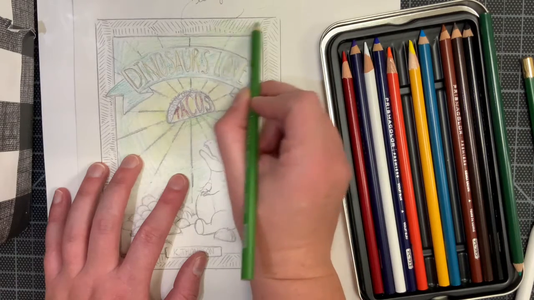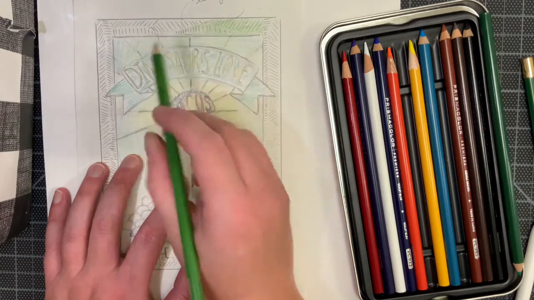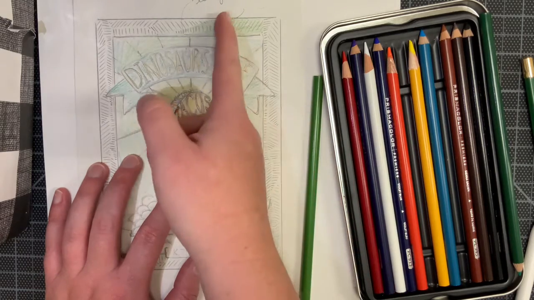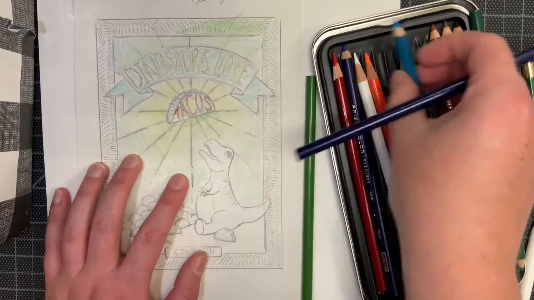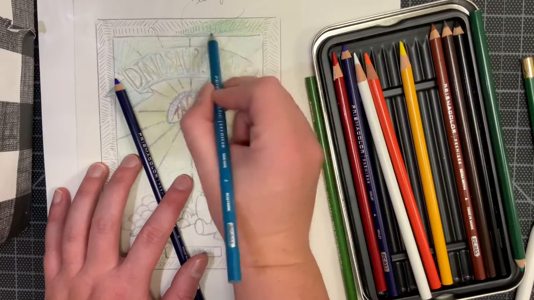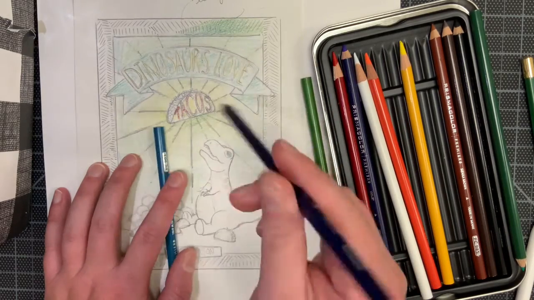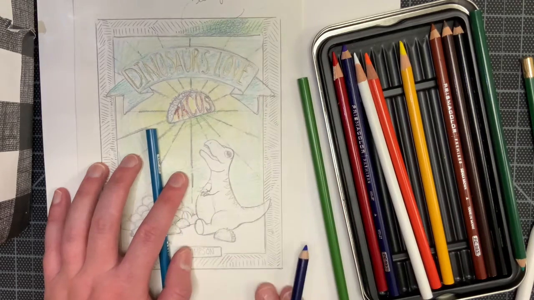So I might experiment with different color combinations to see what I like best, but I would put the green in first, then I would score the lines in, and then I would go in with my two blues, my light blue, and then my dark blue, just a little bit to get that pattern in there.